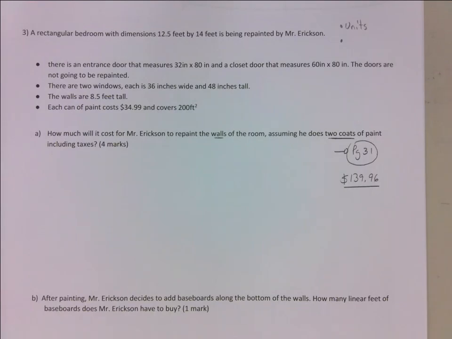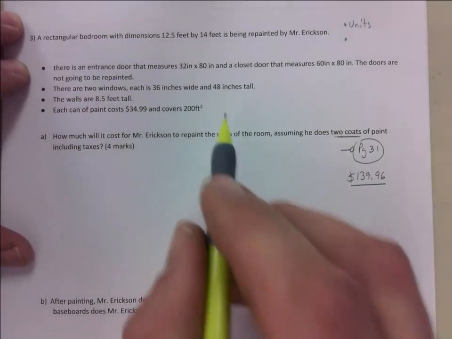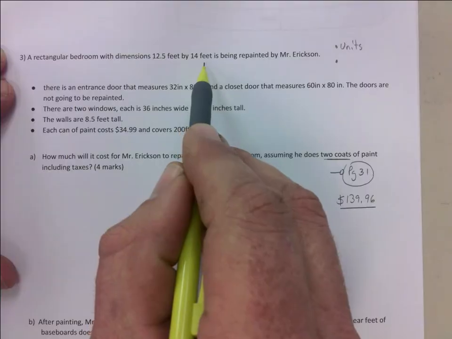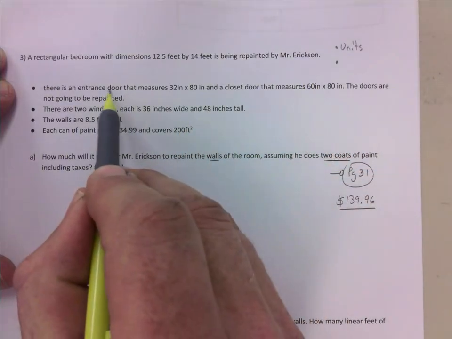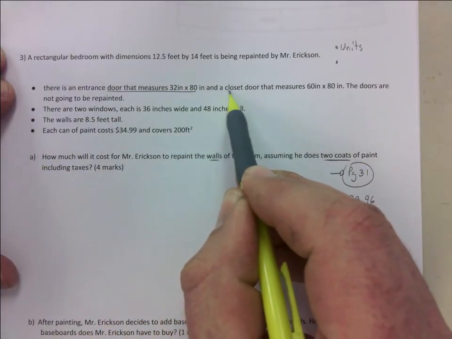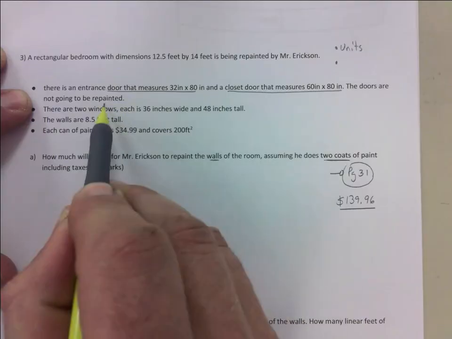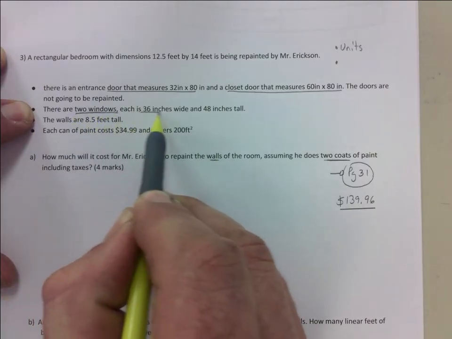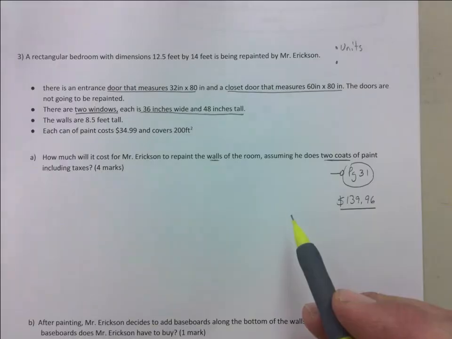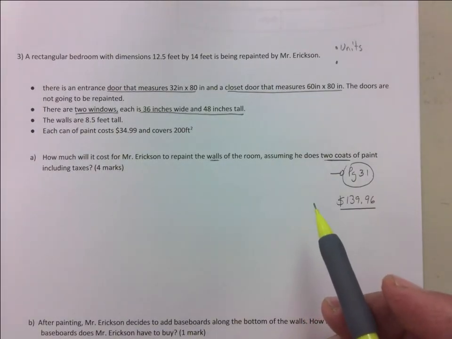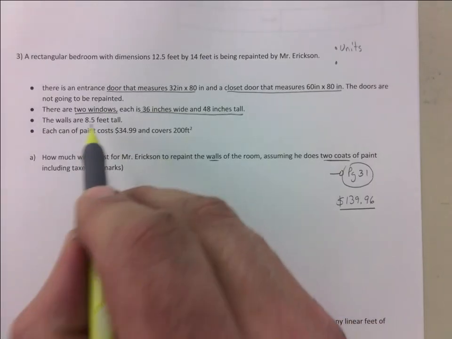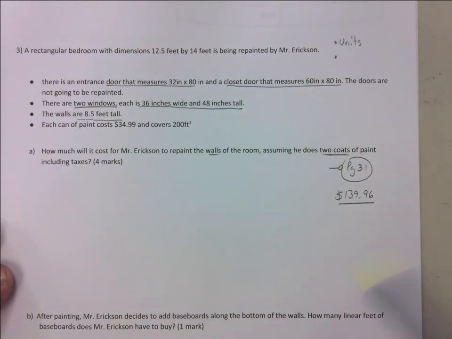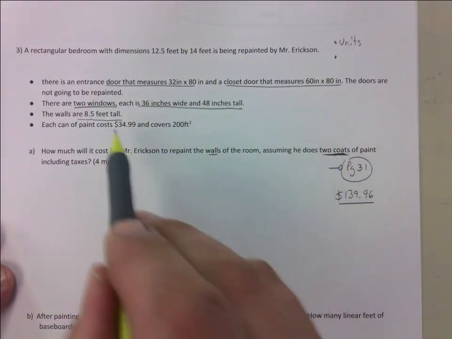It's probably not even fair. Anyways, we've got a rectangular room, 12.5 by 14. There's a door, another door, and they're not being repainted. There are 2 windows that are 36 by 48. I hope you know that we're not painting windows. Last time I checked, we don't paint windows. And we know the room is 8.5 feet tall. How much will it cost if we want 2 coats, knowing that this is the cost?